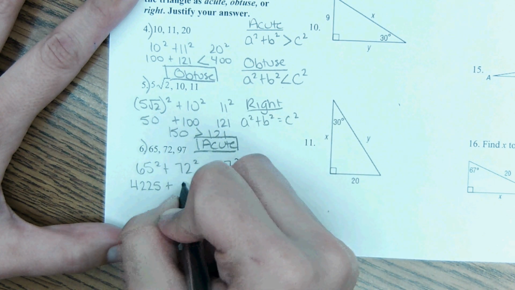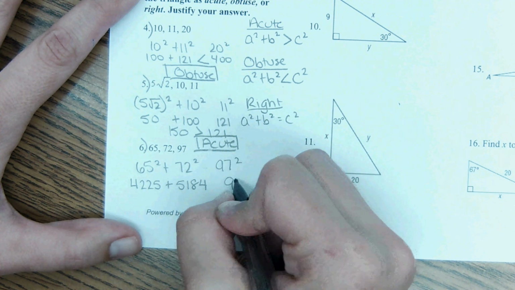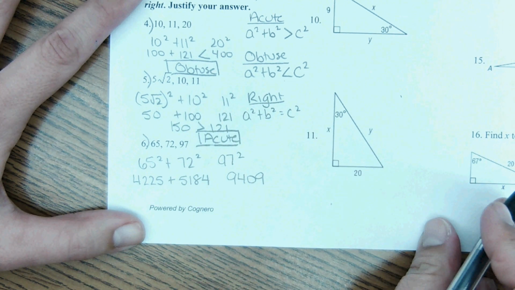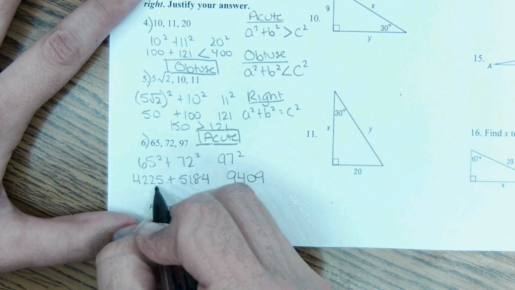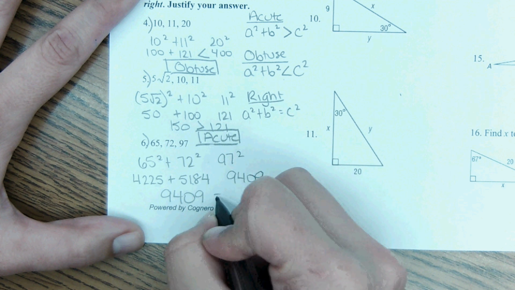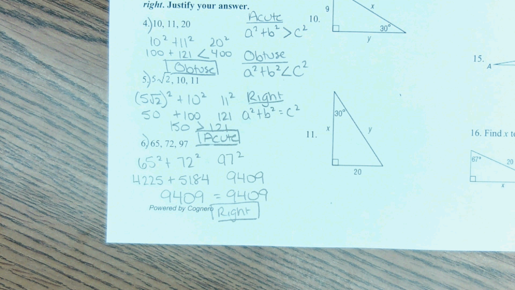Then number 6, 65 squared plus 72 squared. Compare it to 97 squared. This is 4,225. 5184. And 97 squared is 9409. Then when you add these two together, it comes out to 9409, which is equal to 9409. So this would be a right triangle.